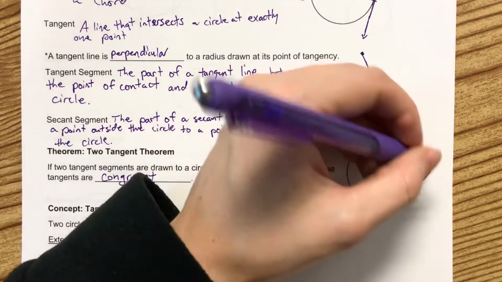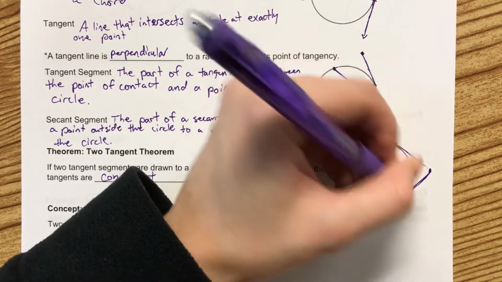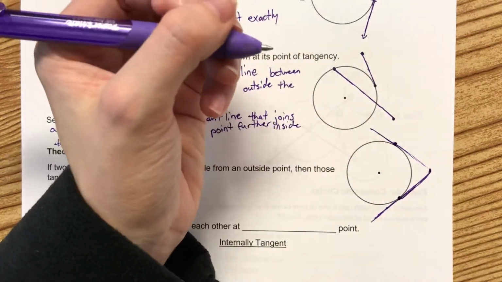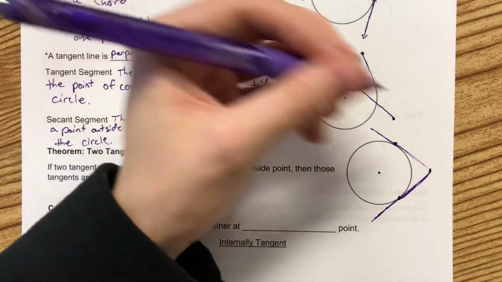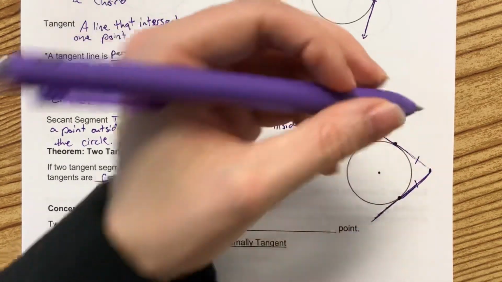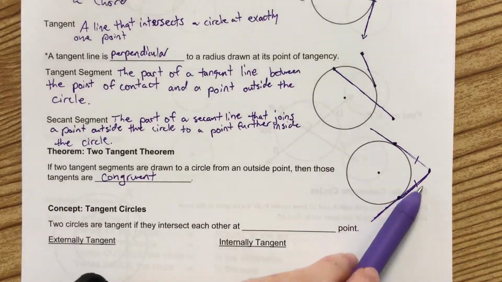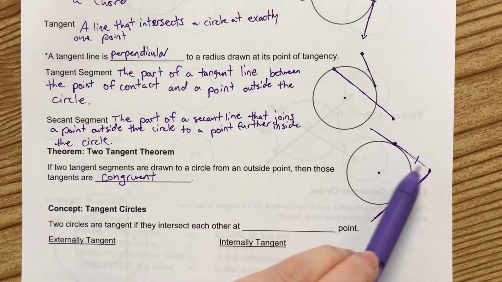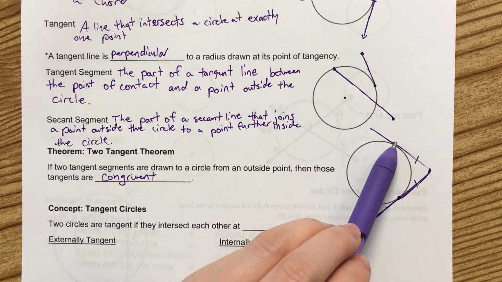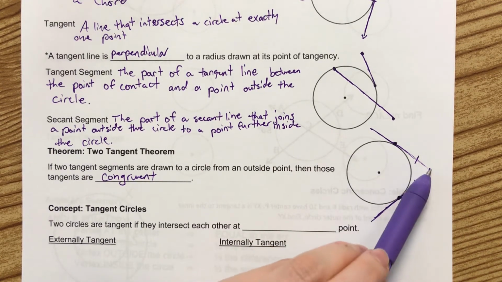And the place where they start and the place that they touch the circle, the point of contact, the segment that's created is a congruent segment, okay? Not this whole line where it keeps going, but the tangent segment from the point outside to the circle to the point on the circle is the same in here and it's the same in here.